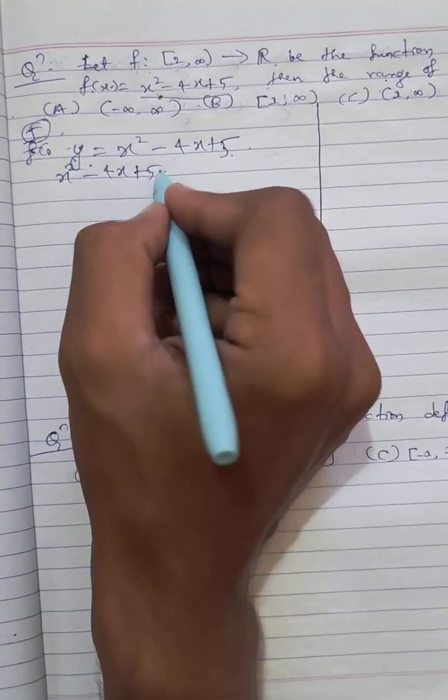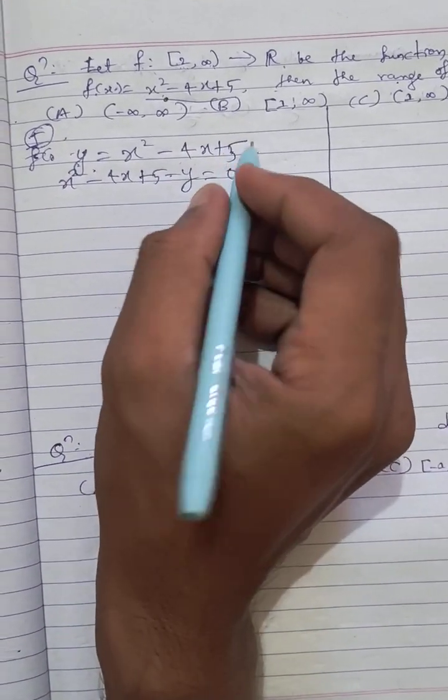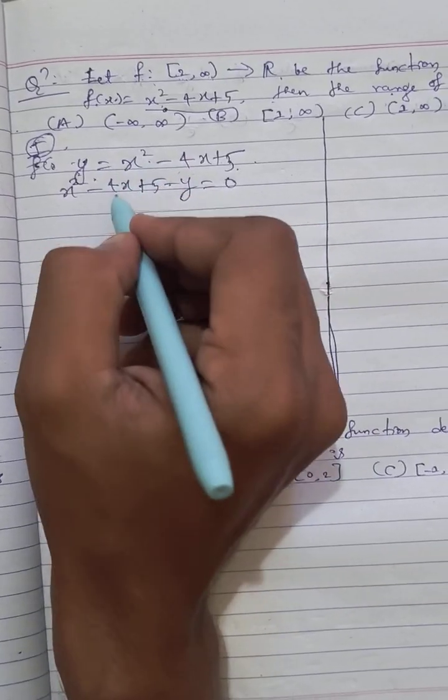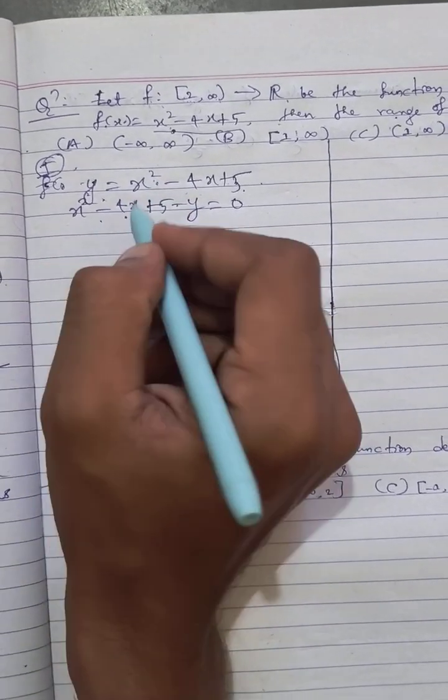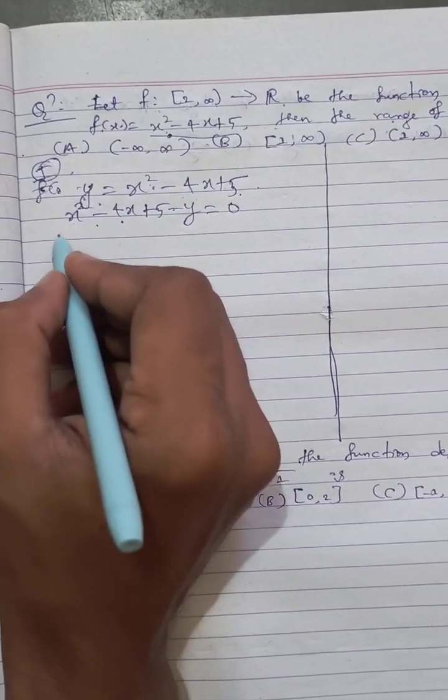So then we get x square minus 4x plus 5, so take this y to this side. That becomes minus y, that is equal to 0. Means consider this one as a quadratic equation in x. Is it clear, student? So then find x from here. How to find the x?